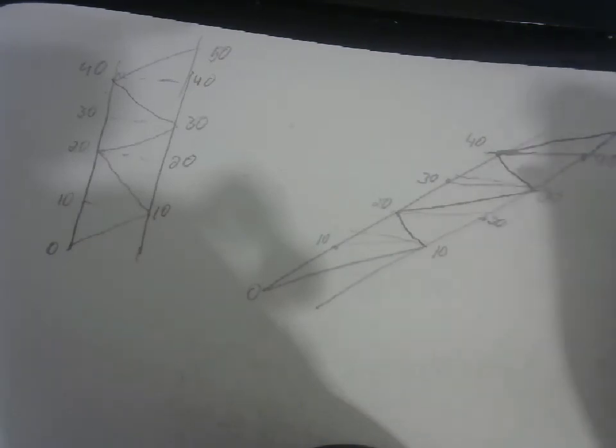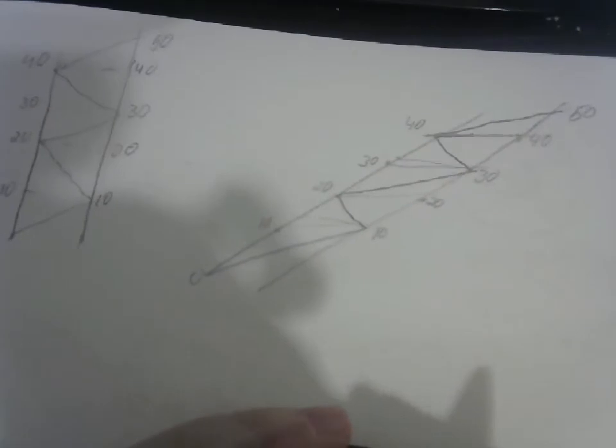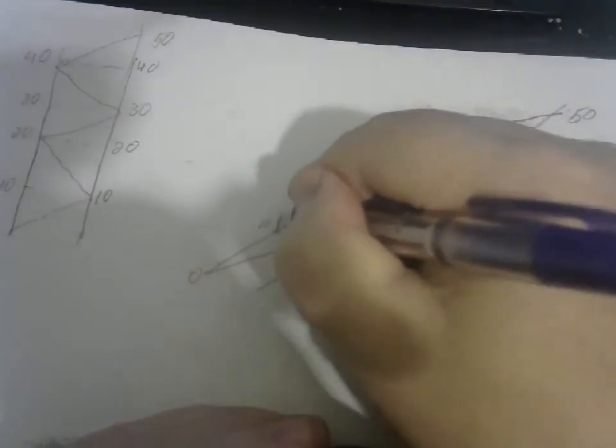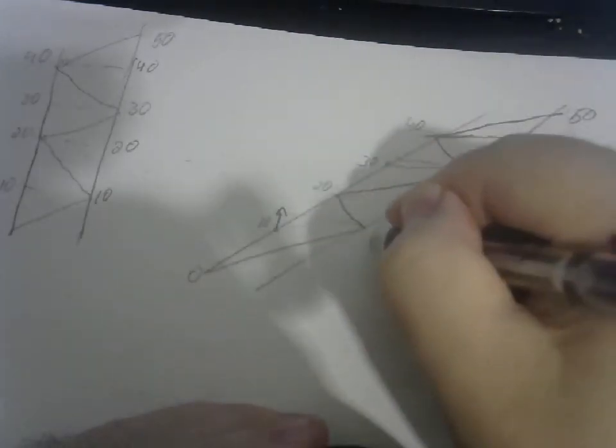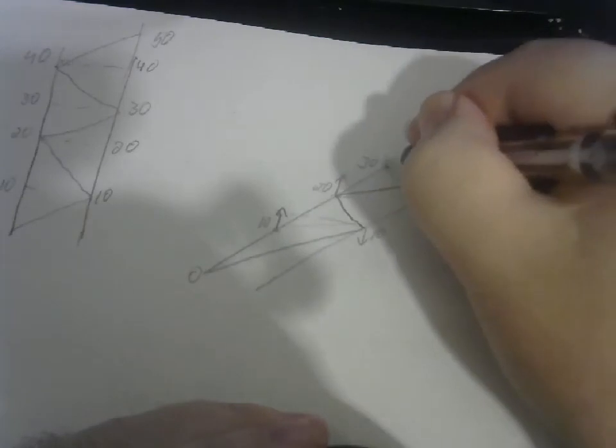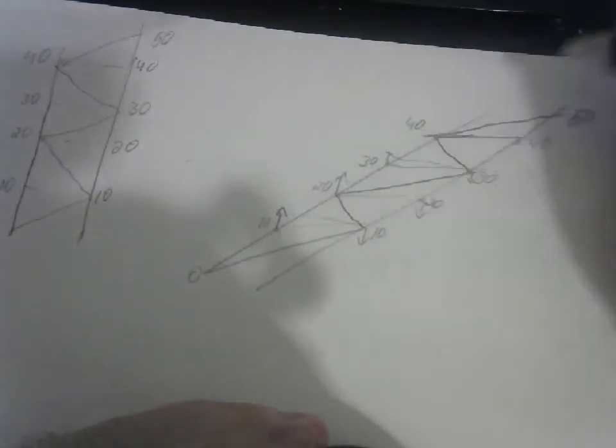So what the Tangerlini transformation does is it fixes that. It says, no, we're going to move this up a little bit and this down a little bit, and make this go up a little bit and this go down a little bit, and that go up and that go down.